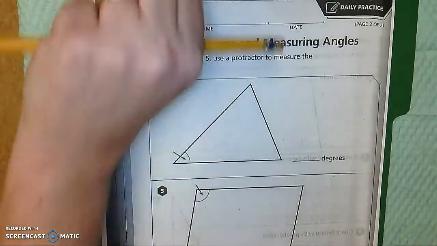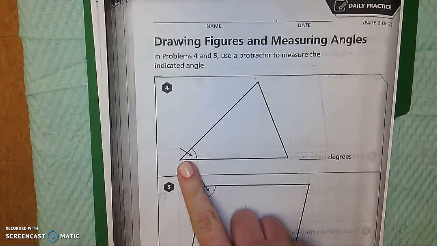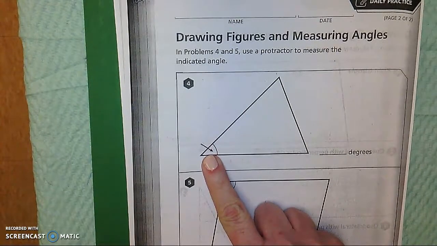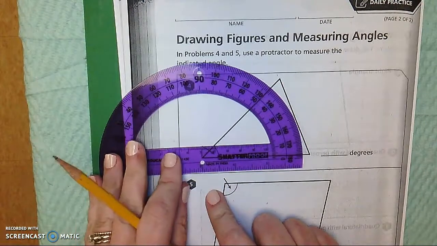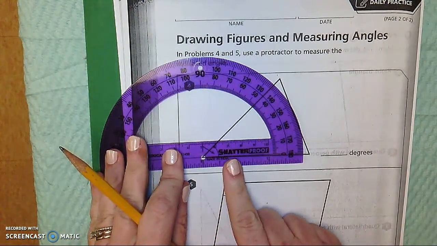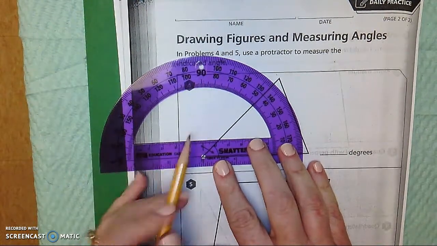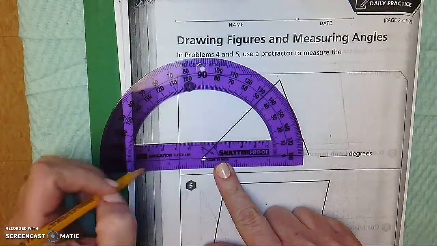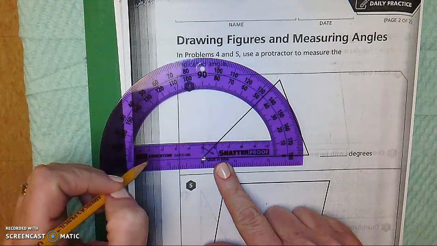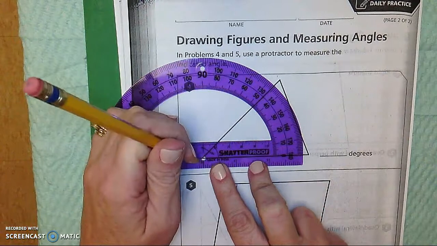I sent home a protractor with you last night because you had to use your protractor to measure the indicated angle. The indicated angles were the ones with the arrows right here. Remembering everything we've learned about protractors, we put the vertex, which is the corner of our angle, right here in the middle where our circle is. Then we line up the bottom line with this line that goes across the protractor, and we measure the line that goes through the top right here.